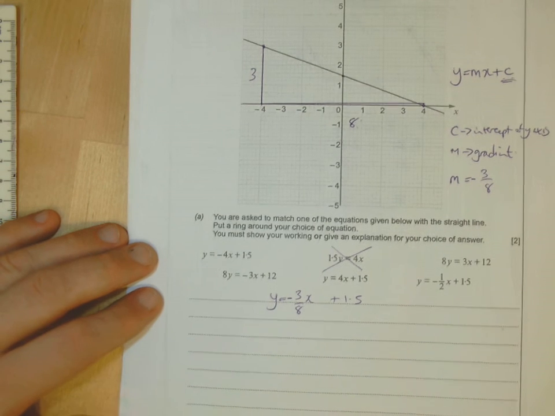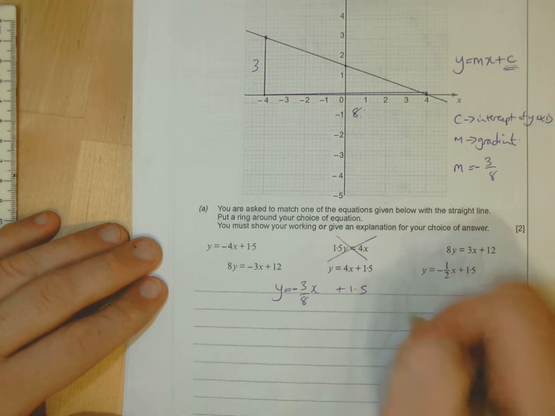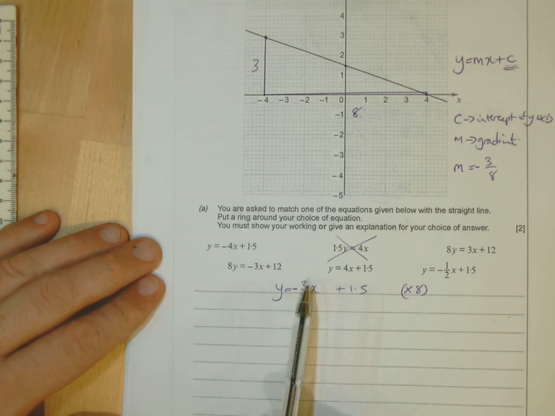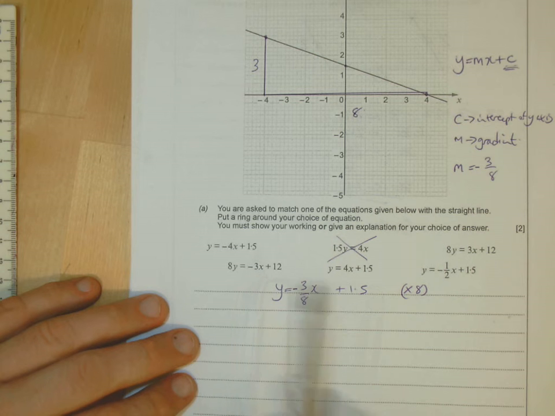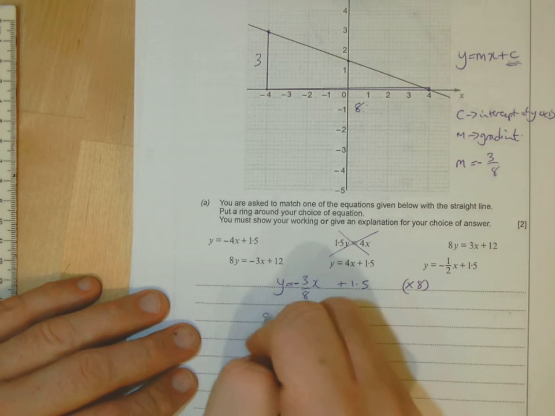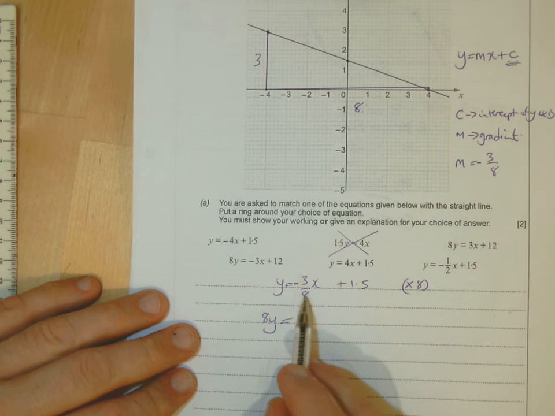Nothing really so far. But what I can do, because there's nothing being divided here, I can get rid of that 8. If I just times through the whole thing by 8, okay, times through everything, I'm allowed to do that, right? If you do the same to this side as that side, that's fine. So if I times through everything by 8, I get 8y there. And if I times this by 8, think about it. 3 over 8 times 8.